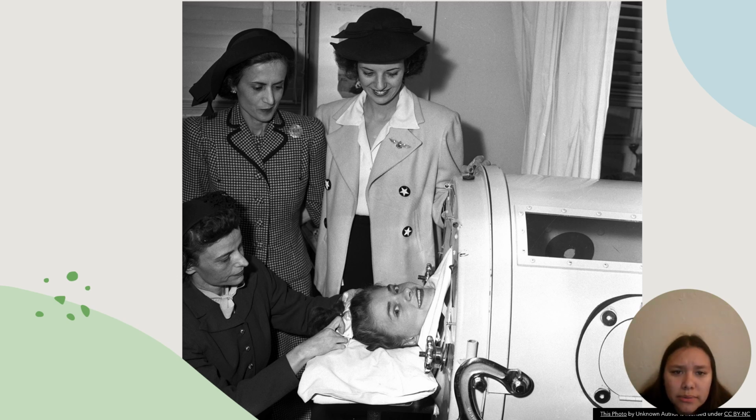Depending on the location of paralysis, polio would be classified as spinal, bulbospinal, or bulbar, like mentioned before. And usually the paralysis of breathing muscles is what caused death, which was usually just a small percentage of cases.